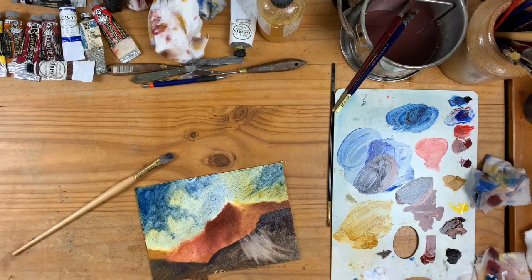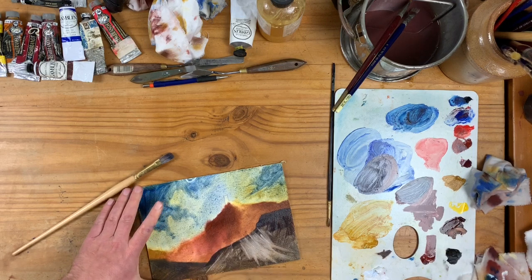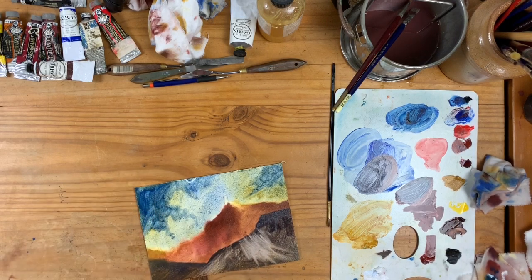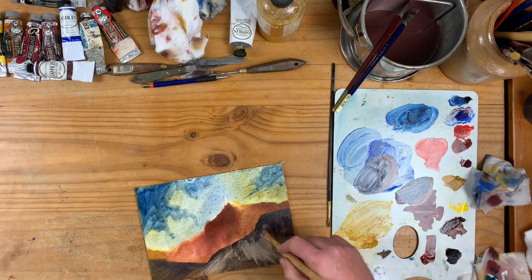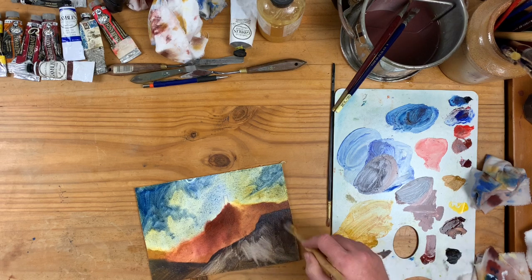You can wipe some of those areas away, creating some interesting lights like that.